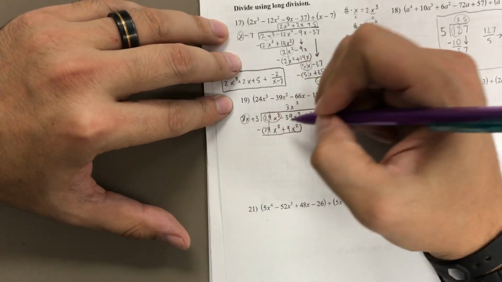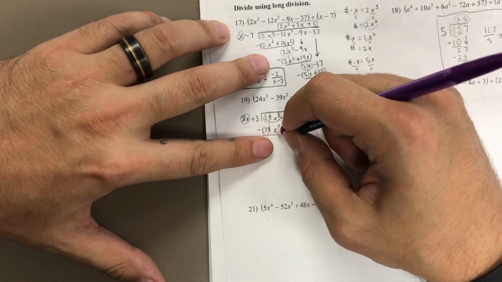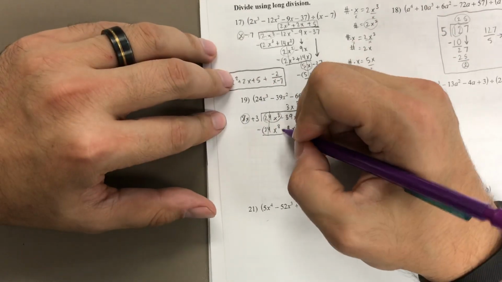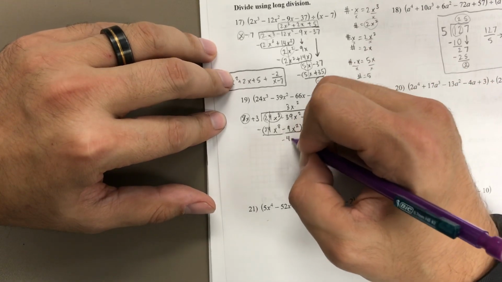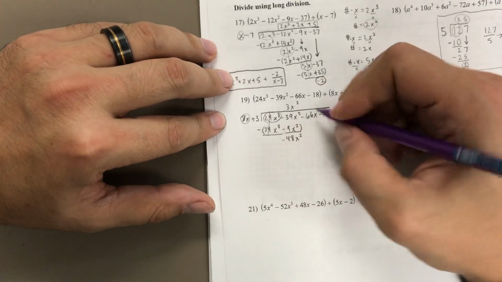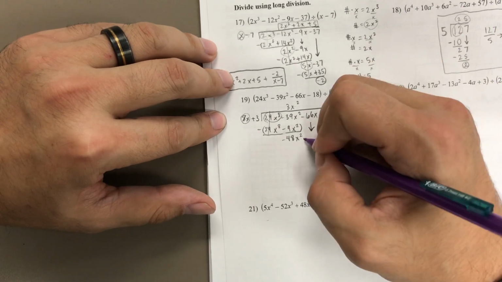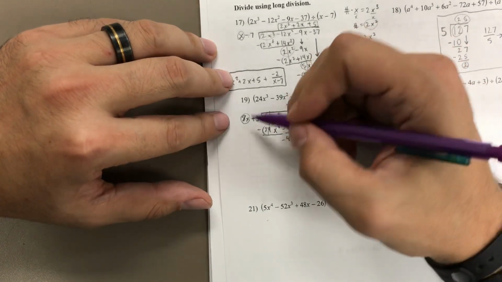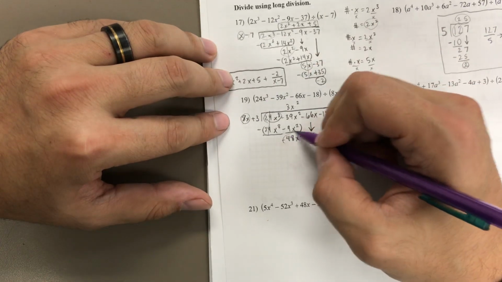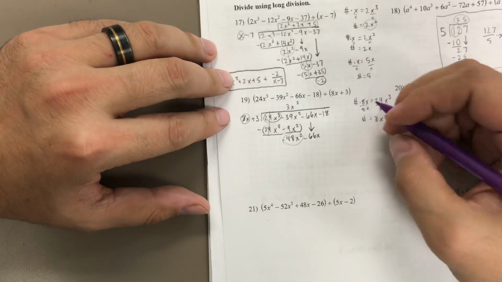The negative of positive 9x squared turns that into a negative. And if we have negative 39 and negative 9, that gives us a total of negative 48x squared. Next, I drop down my next number, which is negative 66x, and I start the algorithm again. So I need to make this 8x look like negative 48x squared. Okay, so this might take some work.